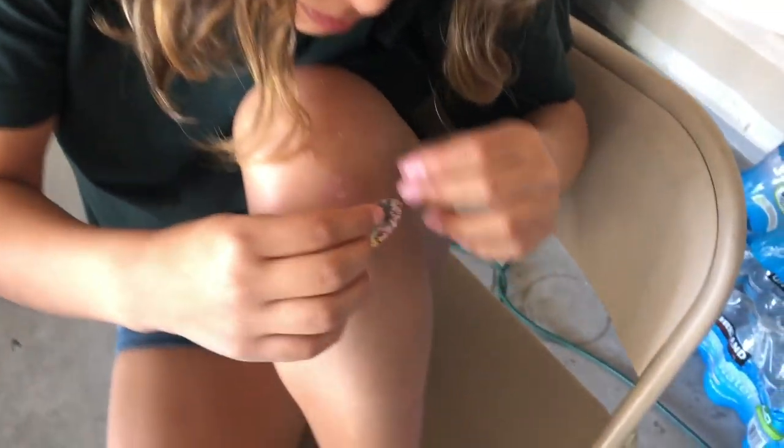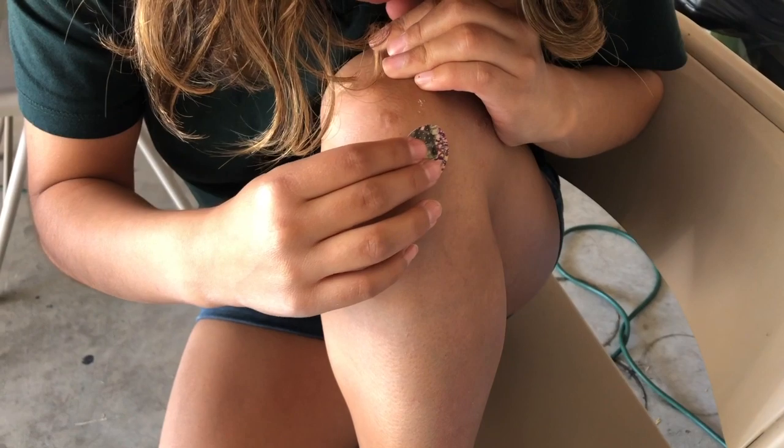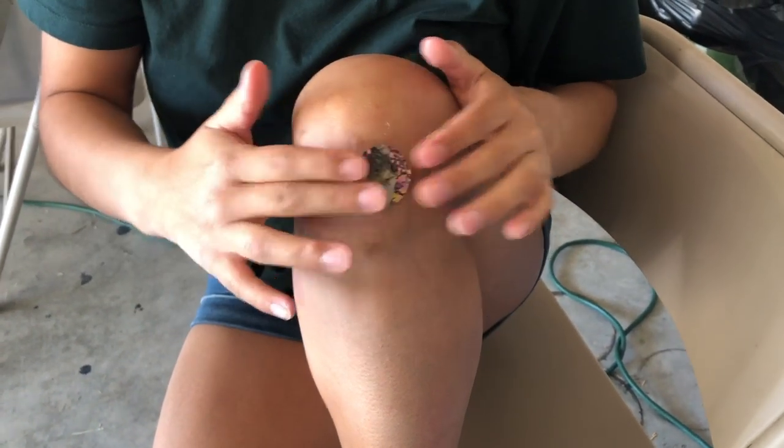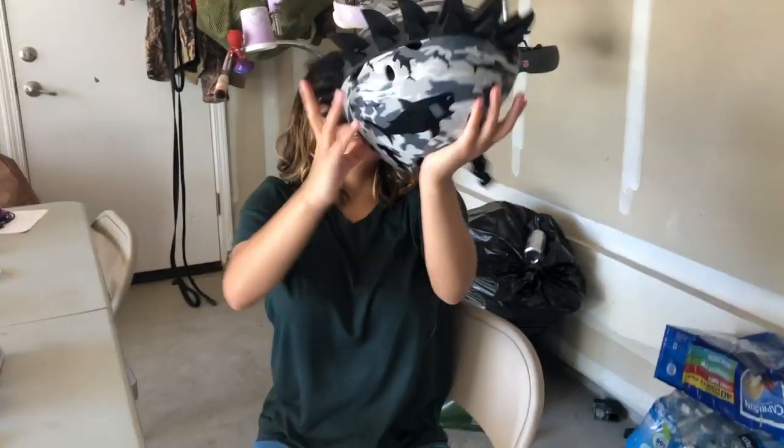Alright, now we're just gonna apply the Band-Aid. Put that where my clean wound is because of hydrogen peroxide. And now, I'm ready to hit the road. And I'm a little more prepared than I was last time.